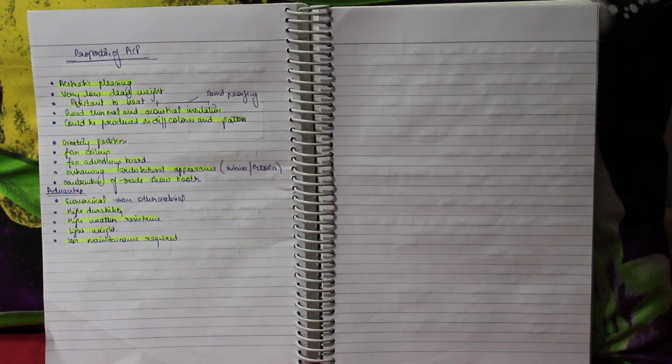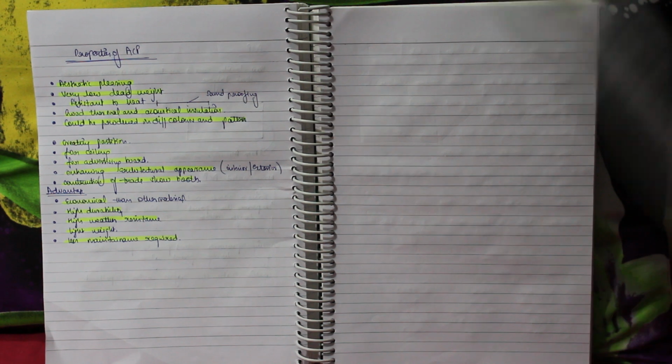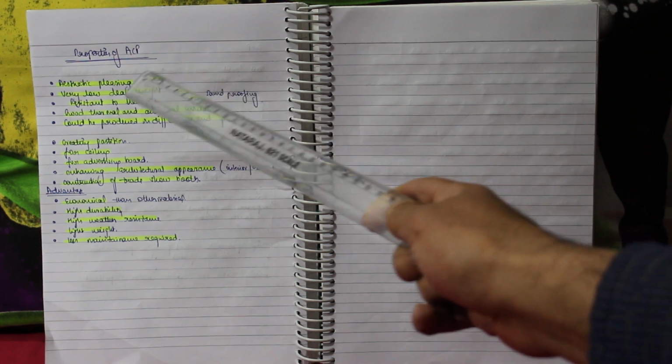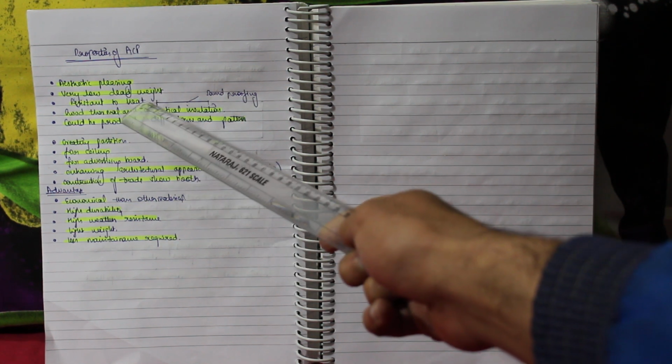Last, as per our syllabus, this is the last topic, the properties of ACP, which we have already discussed. First is aesthetic pleasing. What exactly is aesthetic pleasing? Aesthetic pleasing is something we really like to see. A good design, good color, maybe a finish, something which is pleasing to see, and very low dead weight.